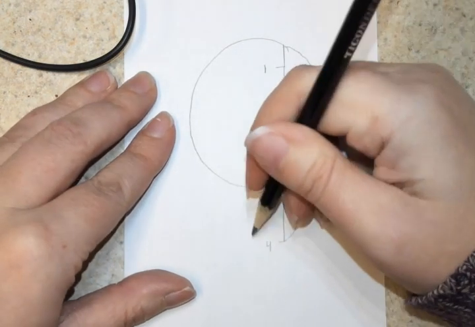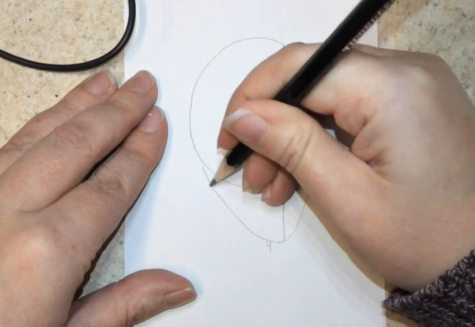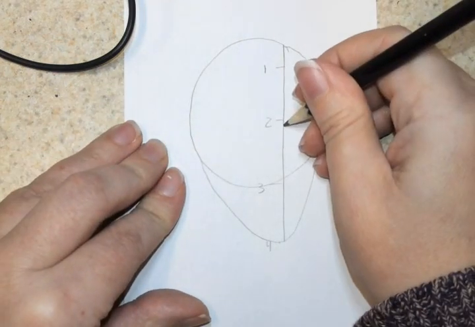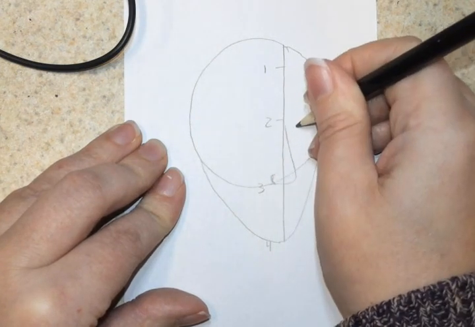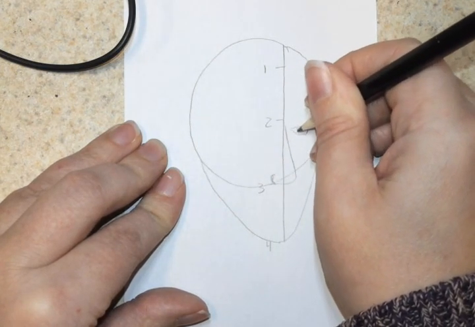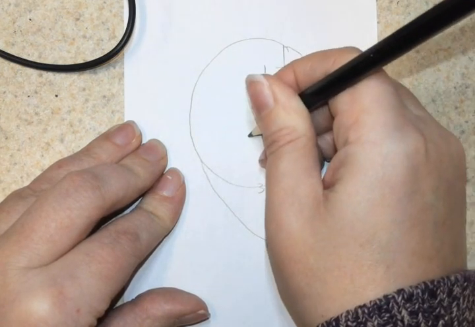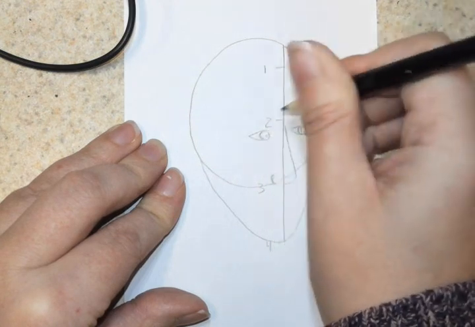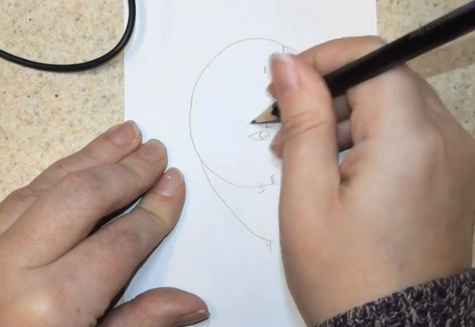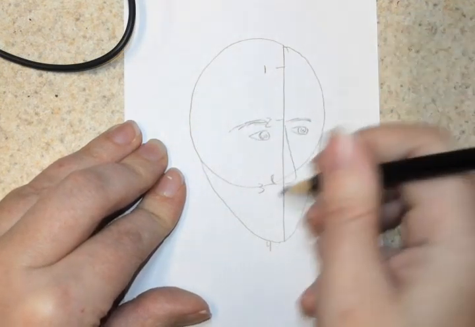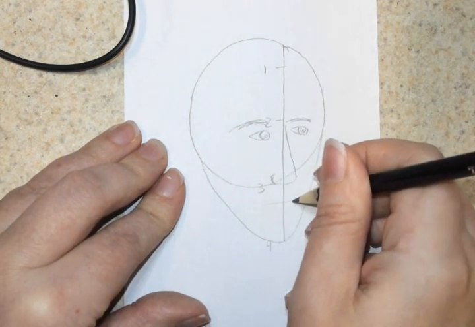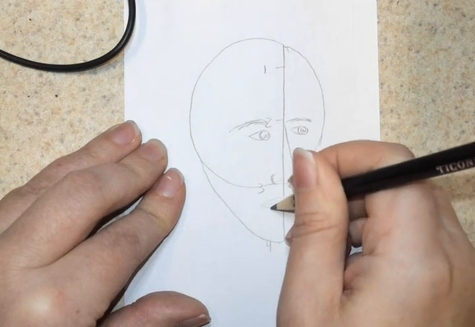I'm going to draw from the outermost point of the circle to number 4 for the jawline on both the left or right side. So we end up with a very similar shape of the head, but just angled a little bit to the side. Again, the nose and ears are going to be lined up between 2 and 3. The eyes just below 2, and the mouth at about 3.5.